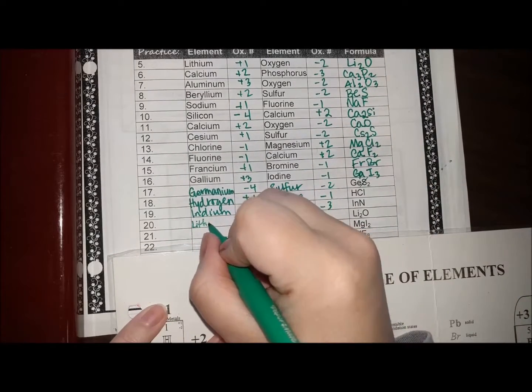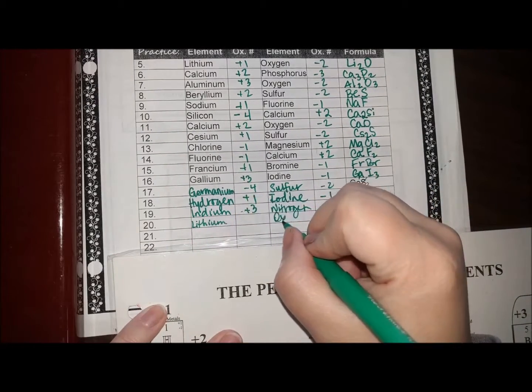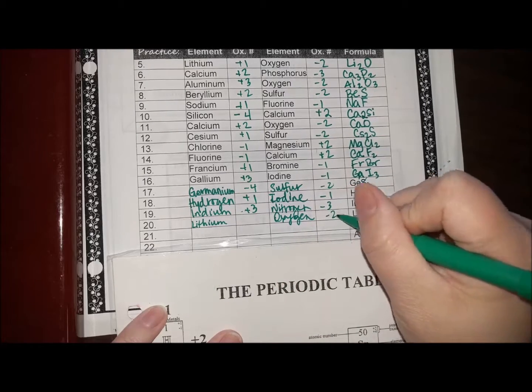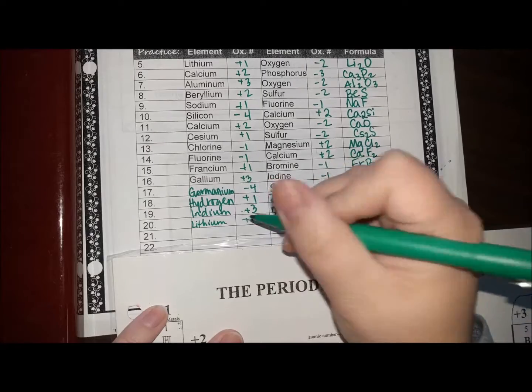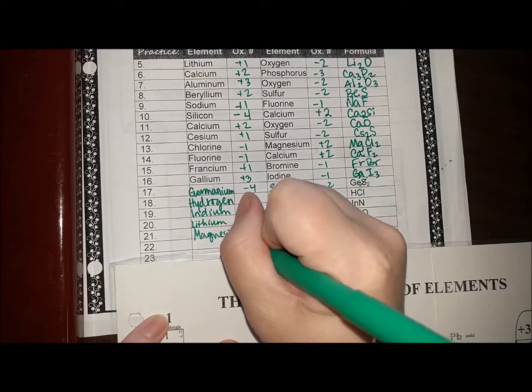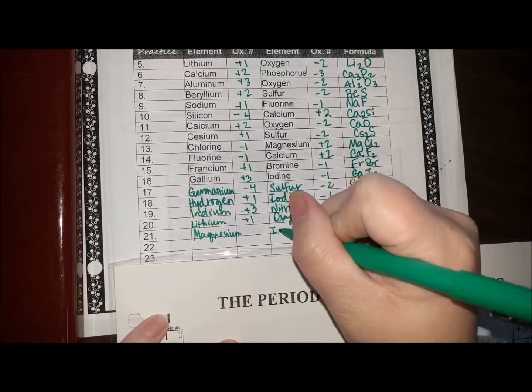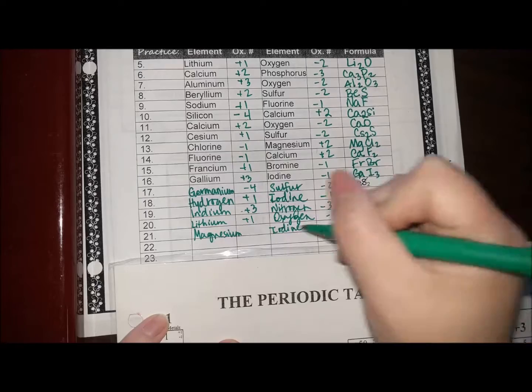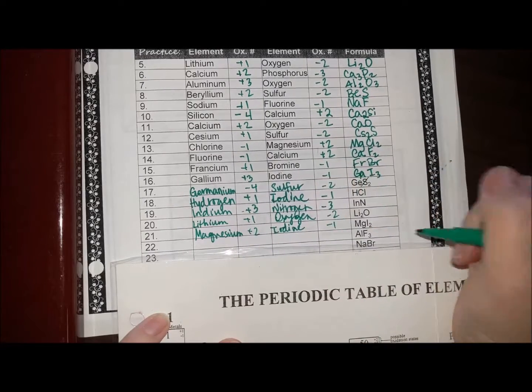Lithium, and oxygen, and oxygen is -2, lithium is +1. Magnesium and iodide. Magnesium is +2, iodine is -1.